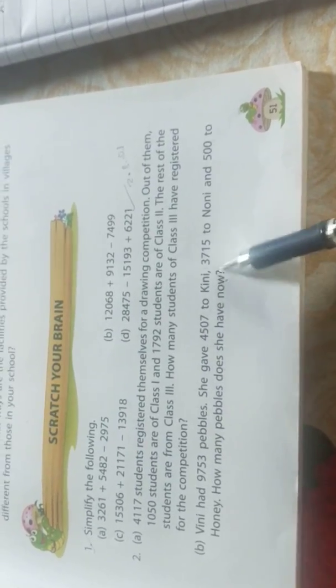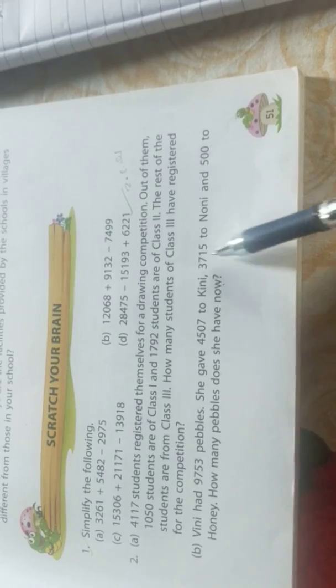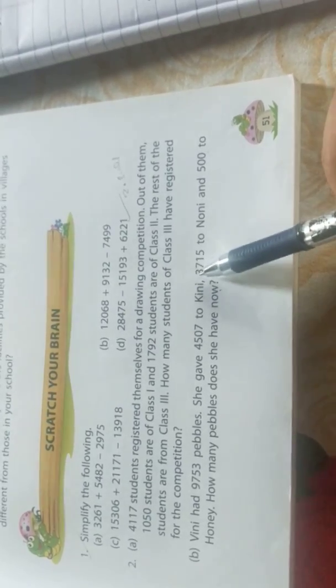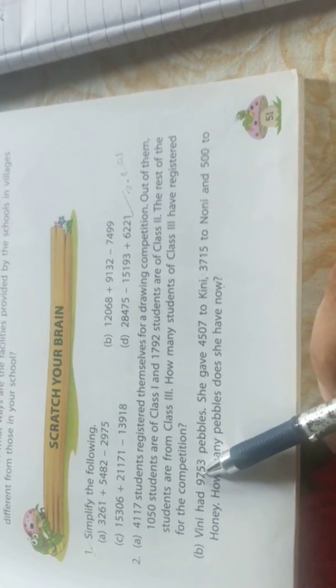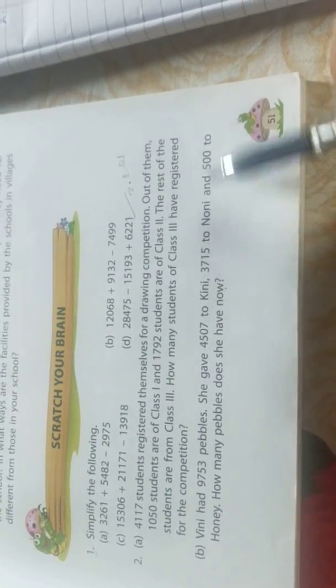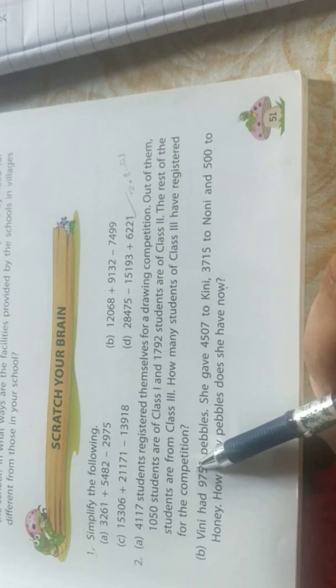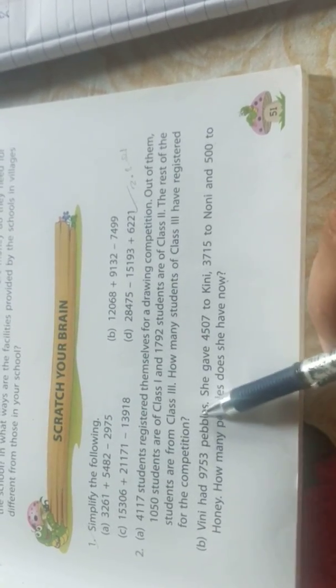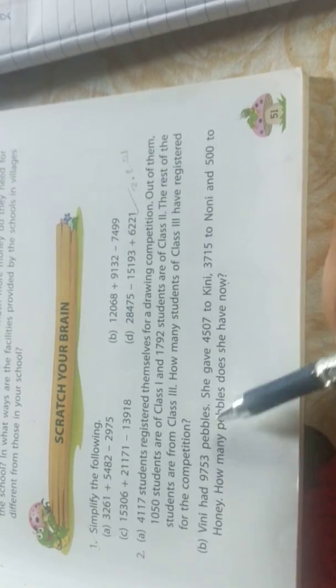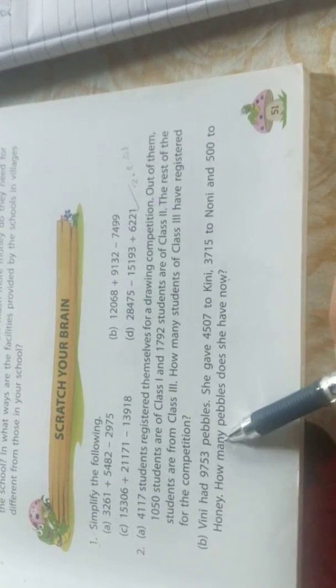And you'll subtract the total number of pebbles that she gave to these people from the total that she had at first. Then you will get the number of pebbles she is left with now. Okay, you will do this for your homework.